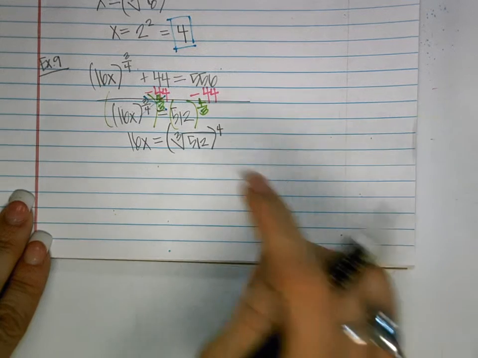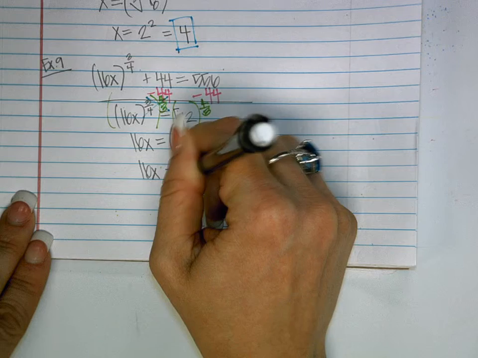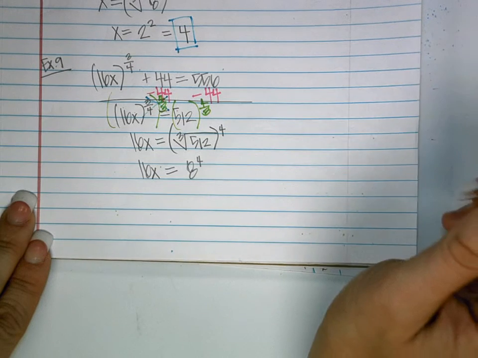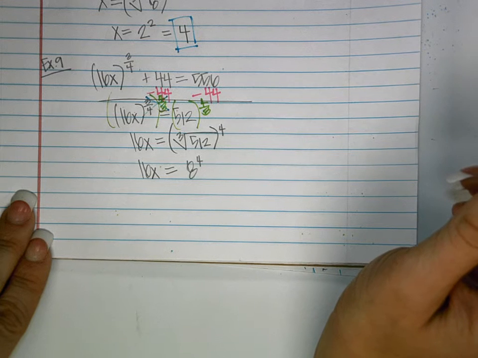Okay, cube root of 512 is 8. So 16x equals 8 to the 4th power. What is 8 to the 4th power? Probably don't have it memorized.